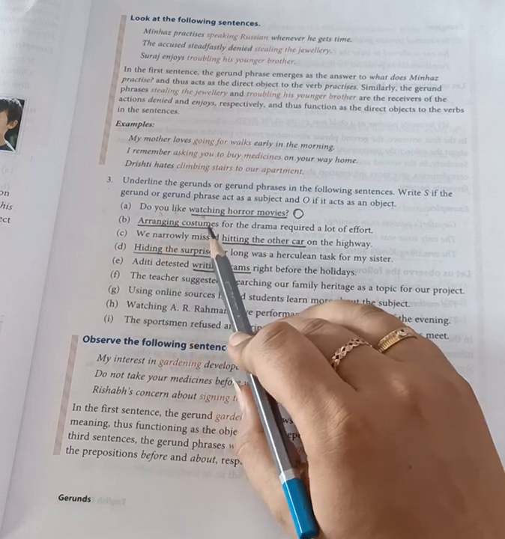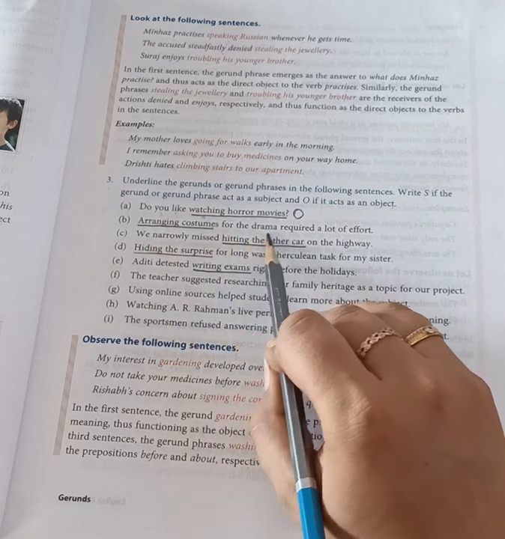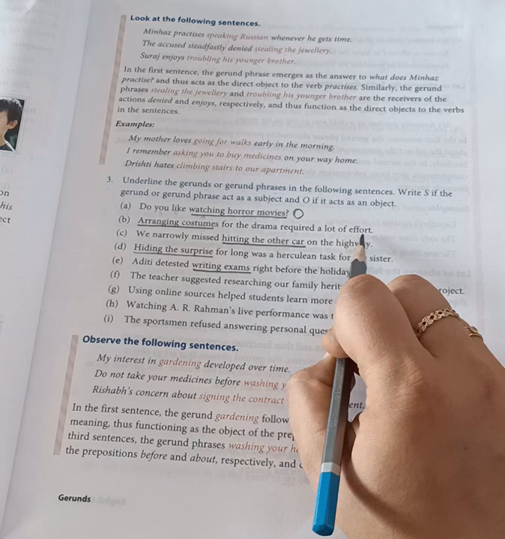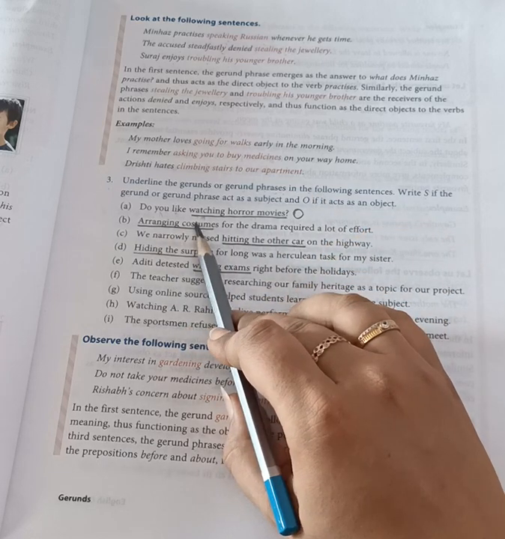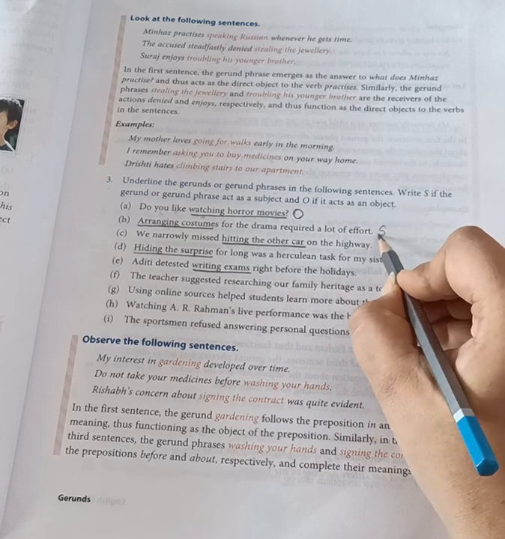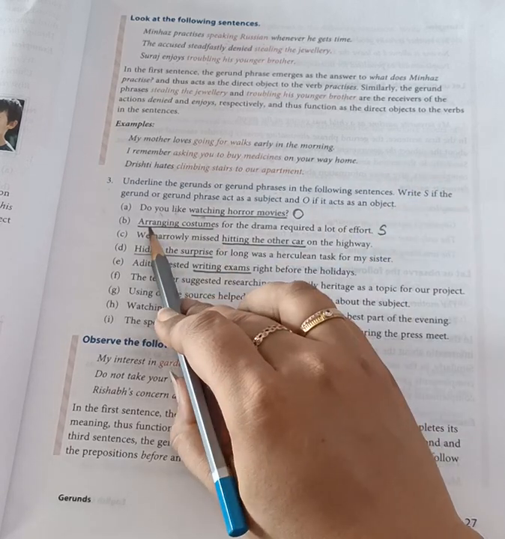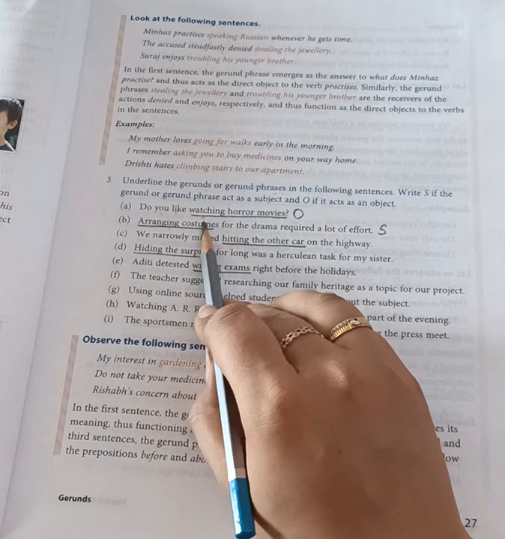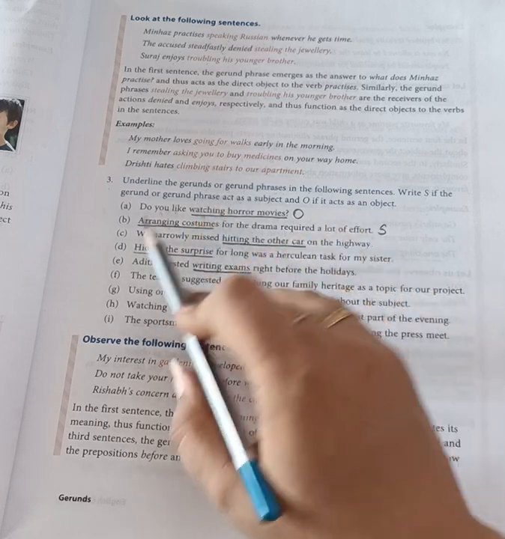B. Arranging costumes for the drama required a lot of effort. Arranging costumes. It acts as a subject here. So we will write here S. See, arranging is a gerund. Arranging what? Costumes. So this is a gerund phrase.